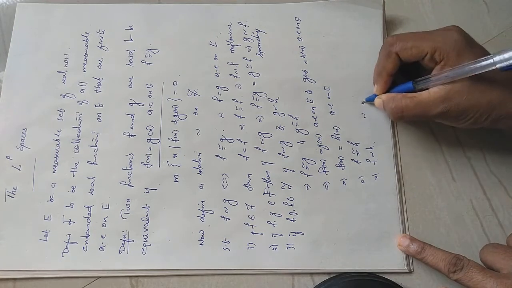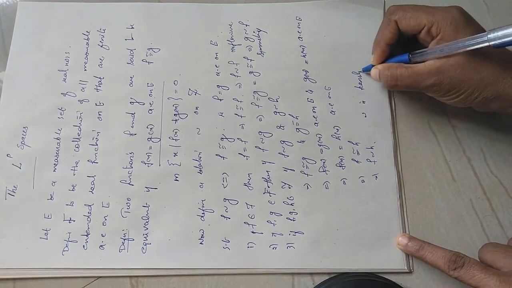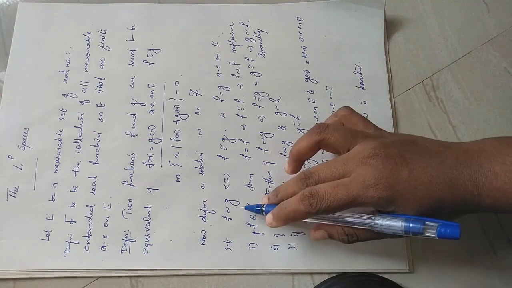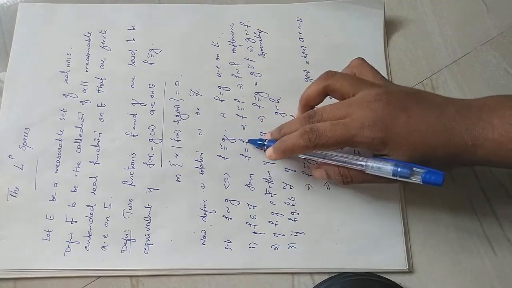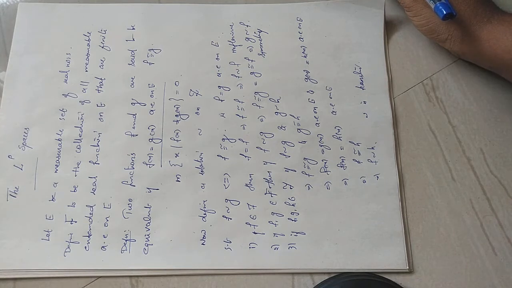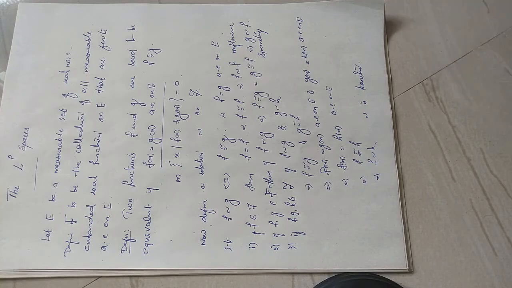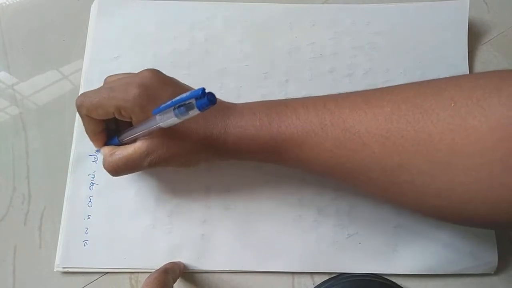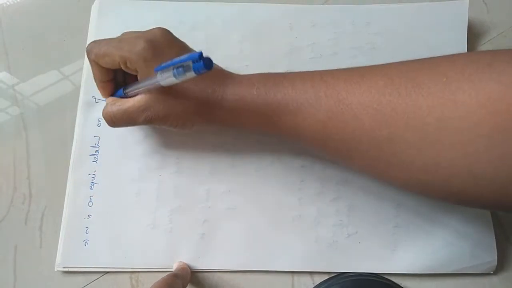So tilde is transitive. That means the relation tilde, f is related to g if and only if f is equivalent to g, that means f equal to g almost everywhere on E, is an equivalence relation on F. What is this F? This is the collection of all measurable functions defined on E. So tilde is an equivalence relation on F.